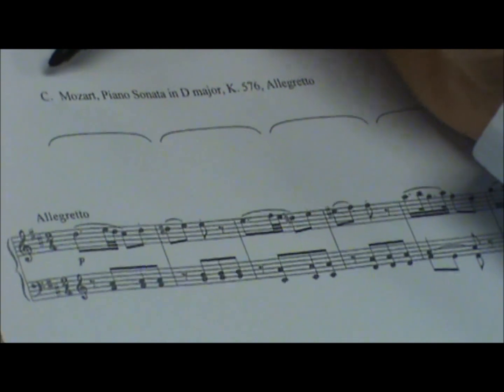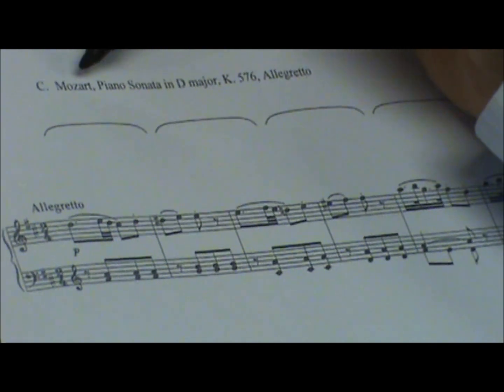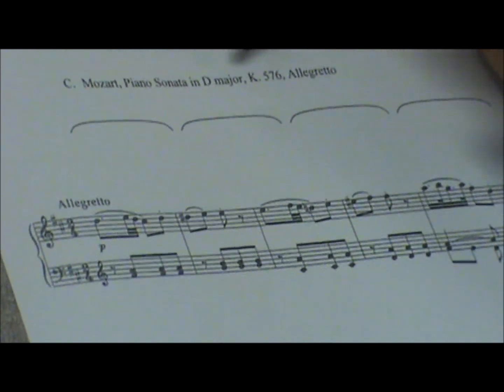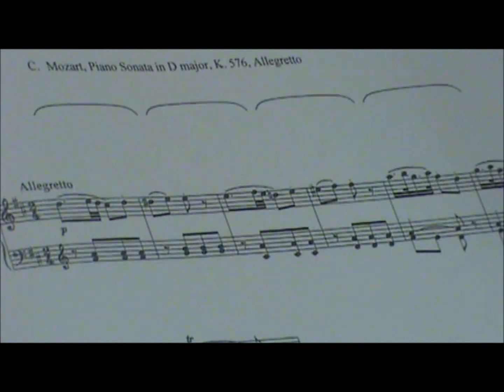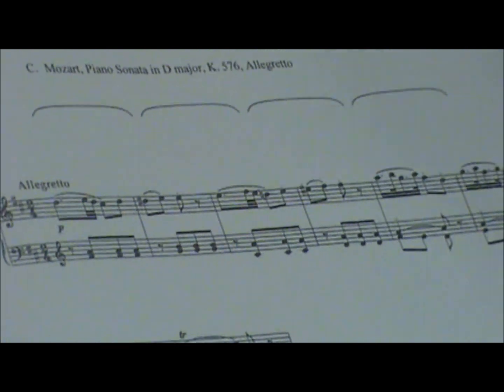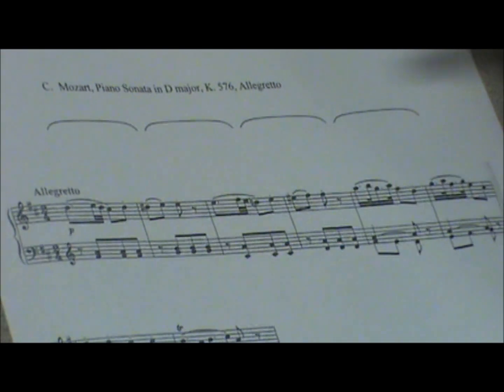This is part C of this analysis assignment from Unit 3. The excerpt is Mozart's Piano Sonata in D major, K. 576, the Allegretto. All right, we've got some symbols here. I'm going to just put them above the score.